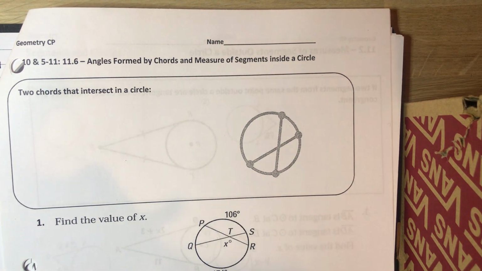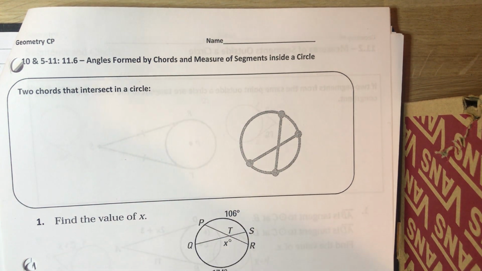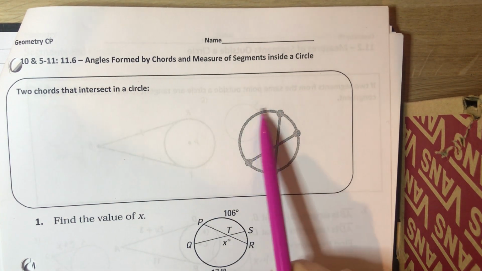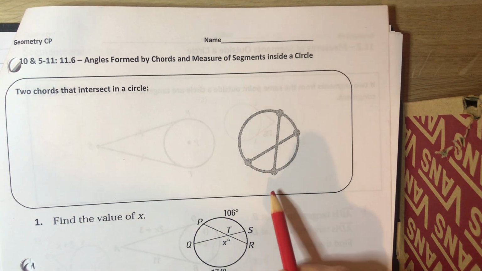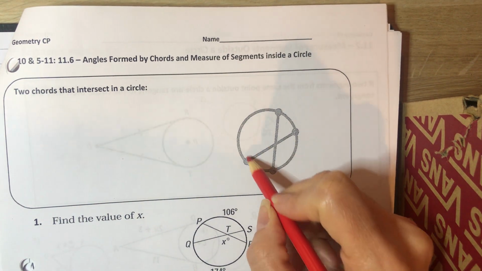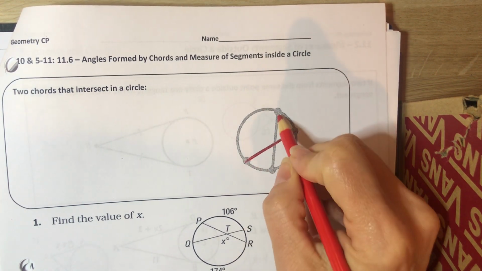Hey guys, today we're going to talk about angles formed by chords inside of a circle. So if we look here at our circle, we have two chords that intersect inside of the circle. Here's our first chord. Here's our second chord.